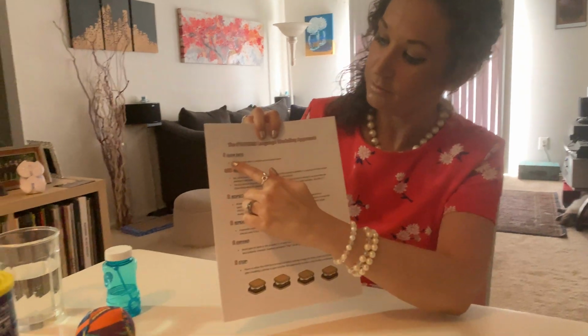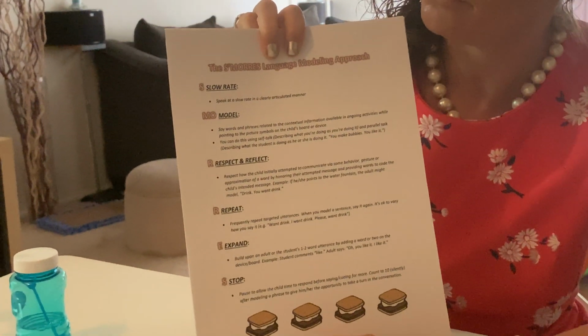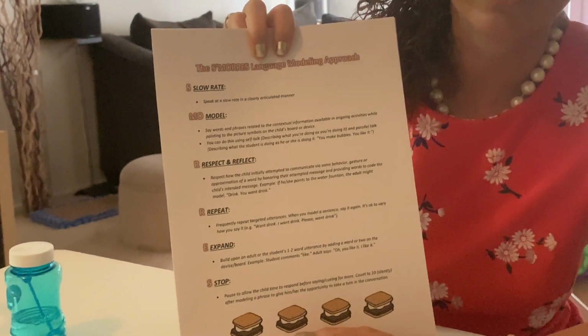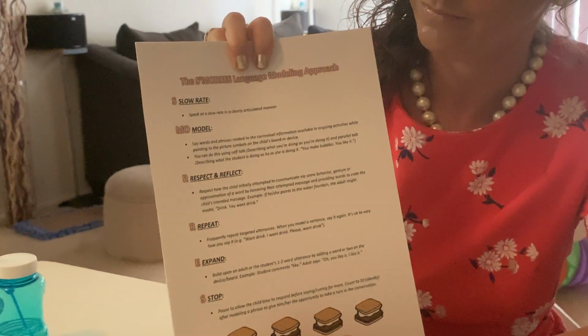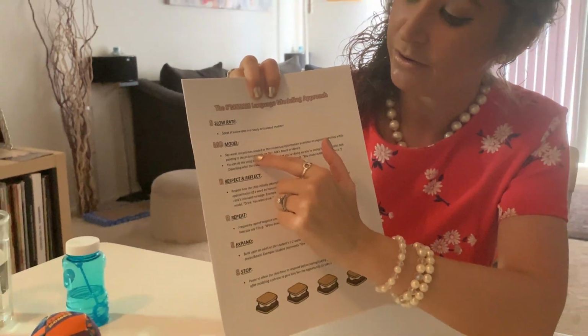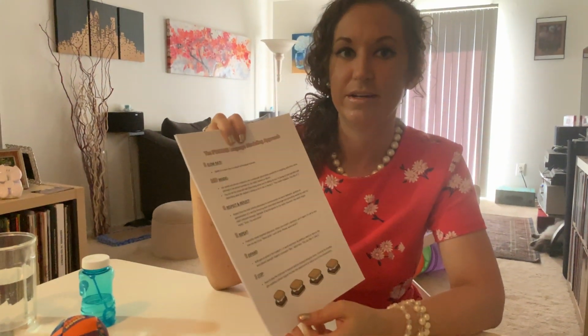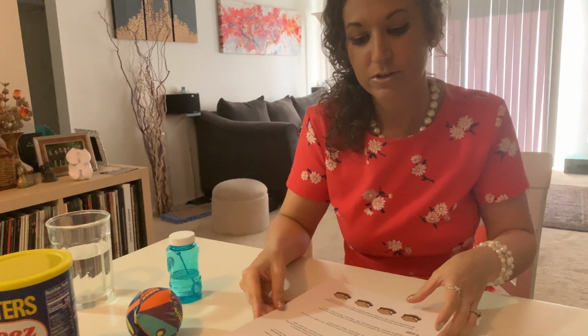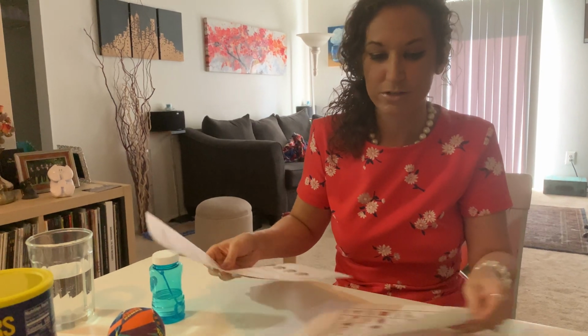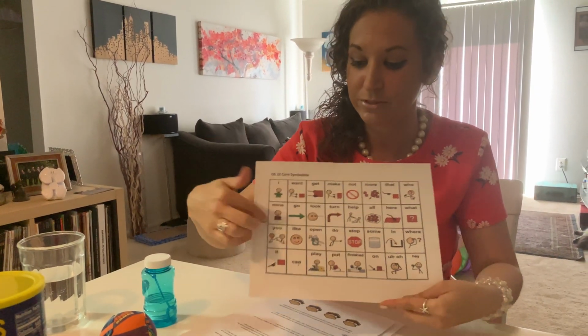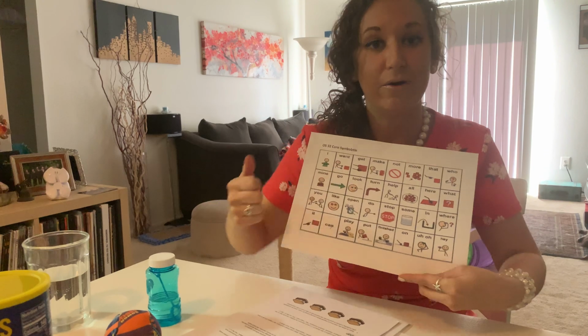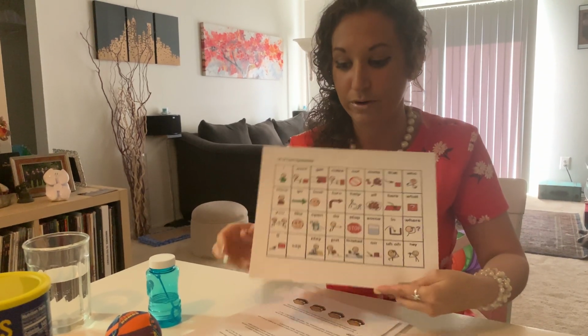PAI has 6 major input strategies that make up the acronym SMORRES. Slow rate, the S, is the first one. We want to speak at a slow rate in a clearly articulated manner. MO stands for model. We're going to say the words and phrases that make up the language naturally in that activity, whether it be bubbles or a snack. And while we're doing that, we're going to talk out the message and at the same time simultaneously point out the message on the core vocabulary board.